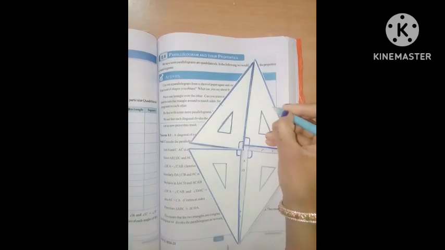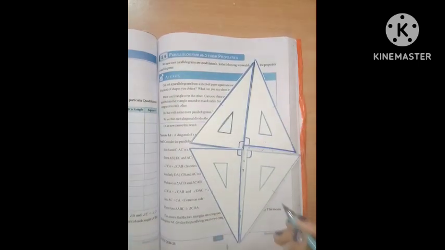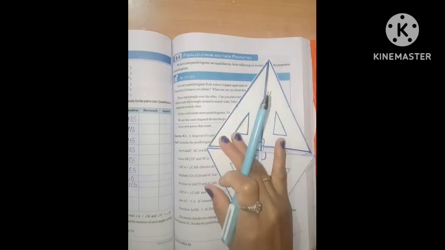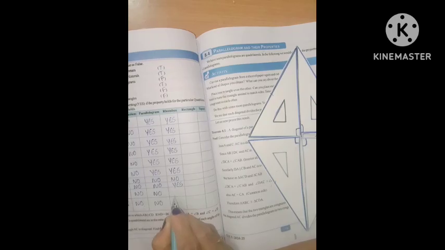So it is no. And H, all sides are equal? Yes. In a rhombus, all sides are equal. So yes, S. And next I. Each angle is a right angle? No. In a rhombus, each angle is not a right angle. The sum of adjacent angles is 180 degrees. So this property is not satisfied, so it is no.